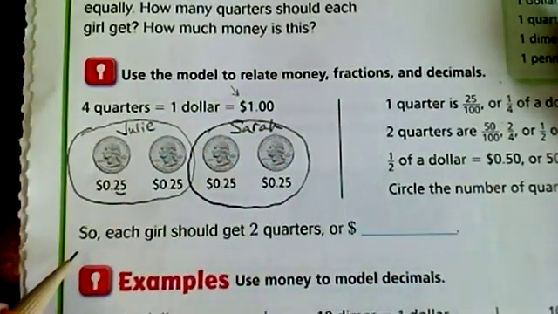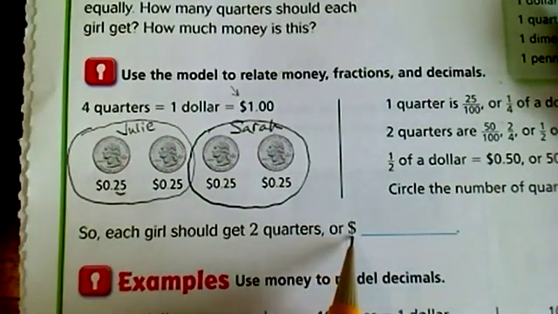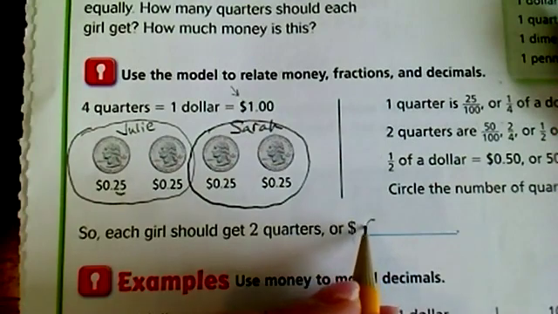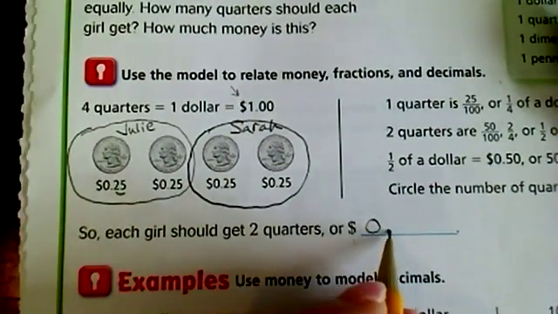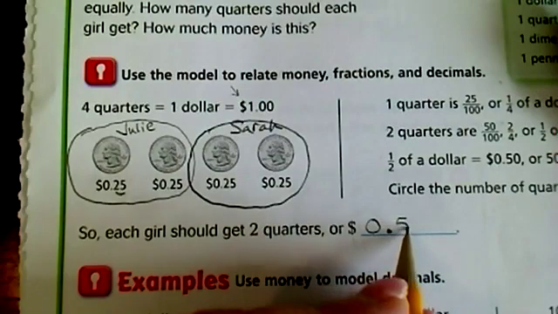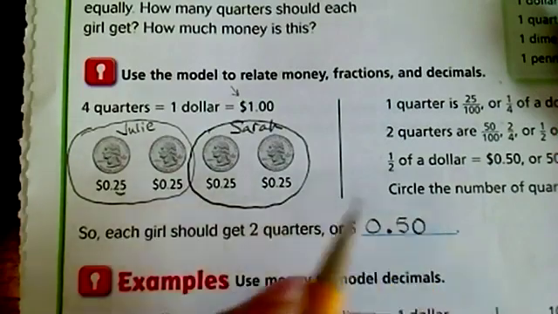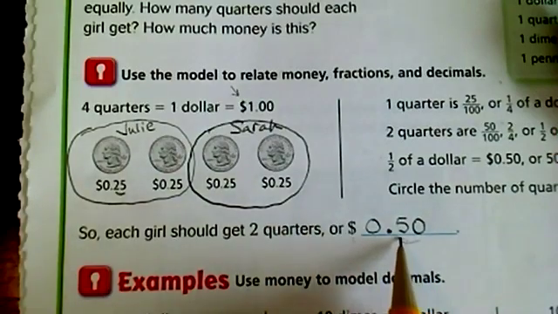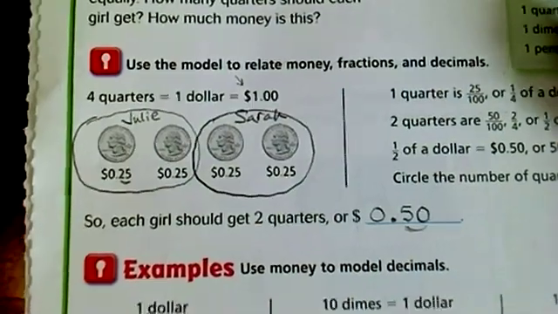Okay, so each girl gets 2 quarters, or now we're going to write this in money notation. They've given us this dollar sign already, right? So we're going to say they're not getting any whole dollars. Here's my decimal point. And I have to take my money notation out to 2 places to the right of the decimal. I can't write money without the 2 places being represented. Okay, we'll keep that in mind as we do this.